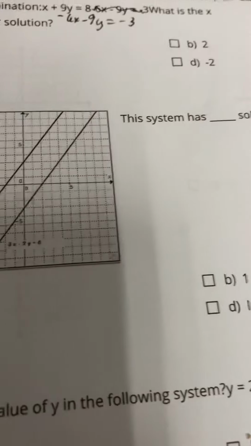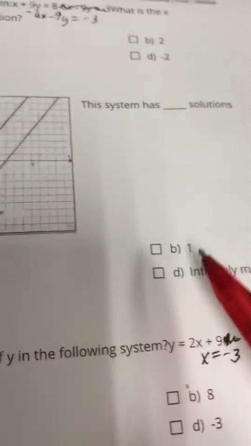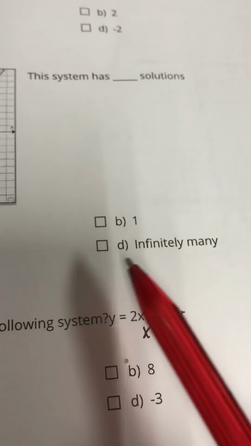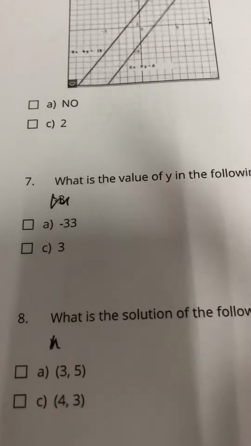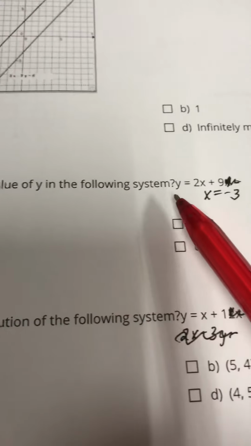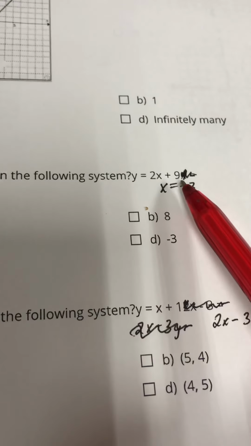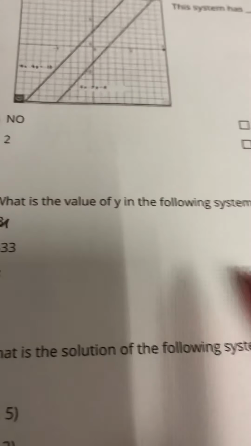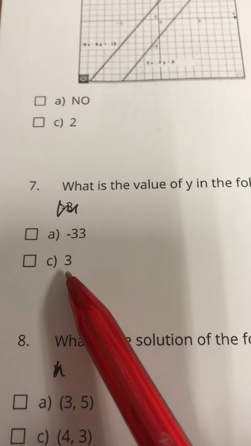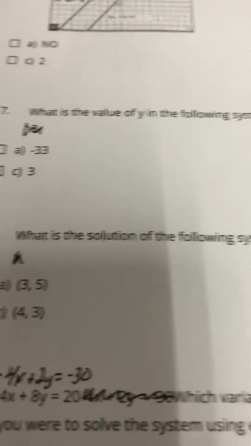Number 6. This system has what solutions? No solutions, one solution, two solutions, or infinitely many solutions. You have a couple parallel lines there. Number 7, what is the value of y in the following system? We have y equals 2x plus 9, and x equals negative 3. So what would the value of y be? A, negative 33, C, 3, B, 8, or D, negative 3.